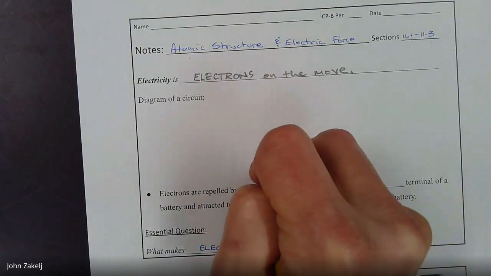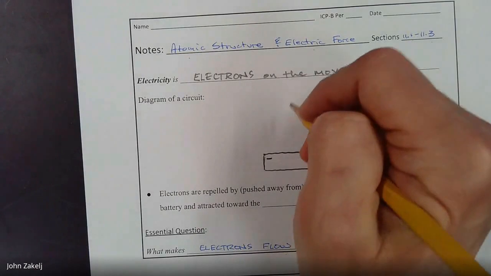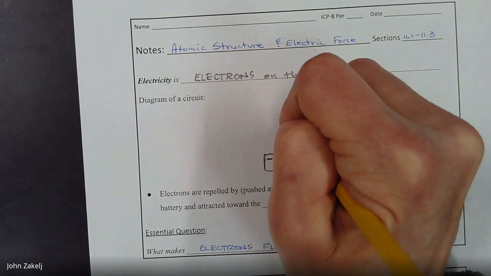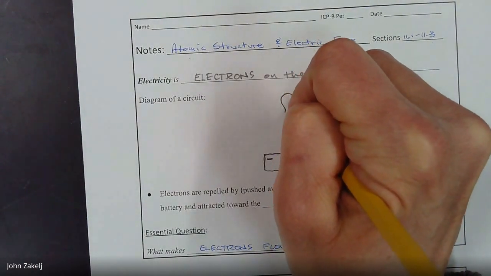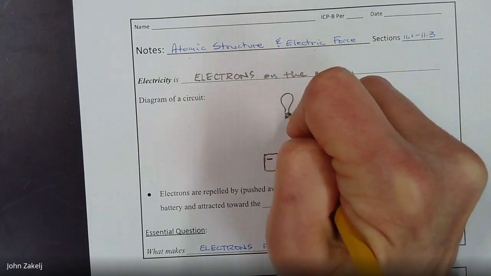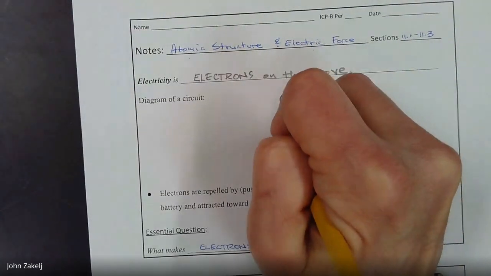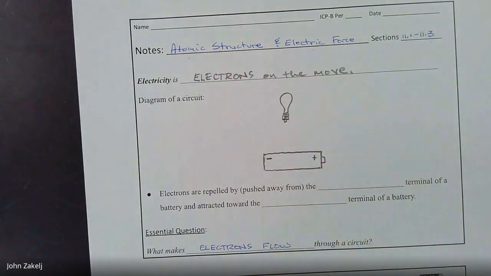This is the negative terminal on this battery. Up here at the top, I'm going to draw my light bulb. Here is the glass bulb part of it, and then down at the bottom is the metal piece where it screws into a socket. And I'm just going to put a little dimple there as well.